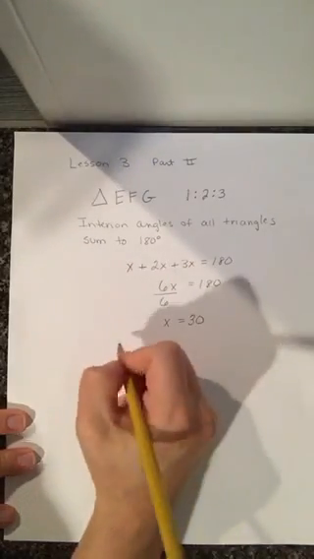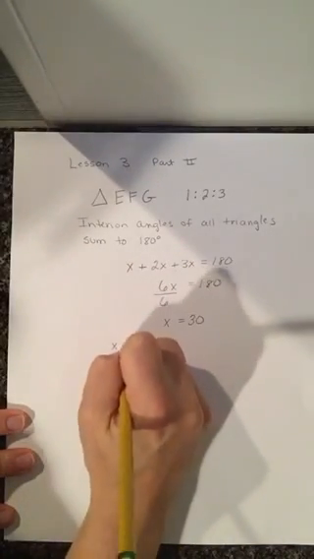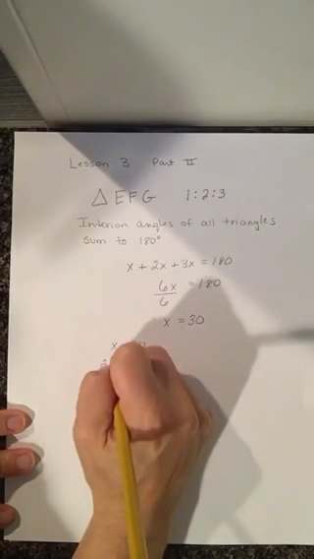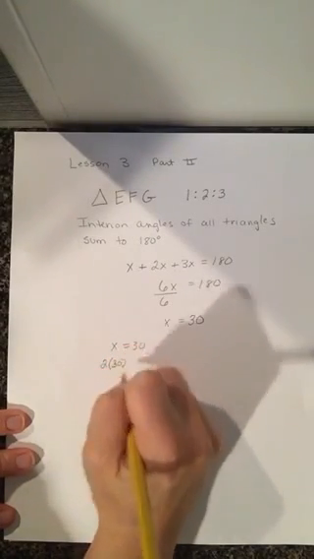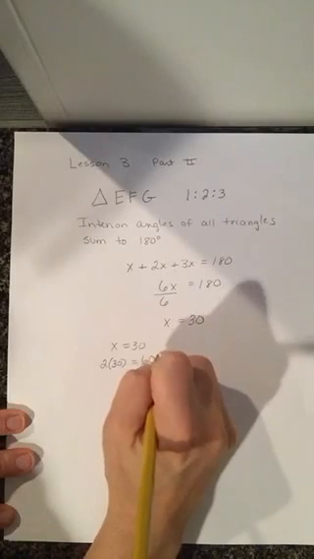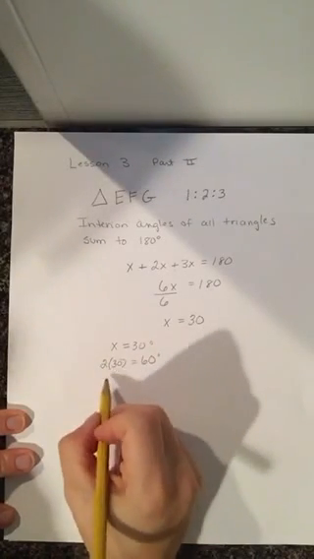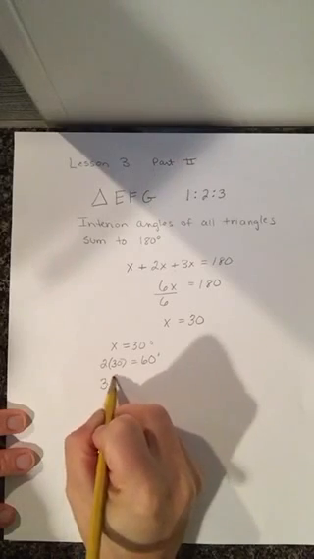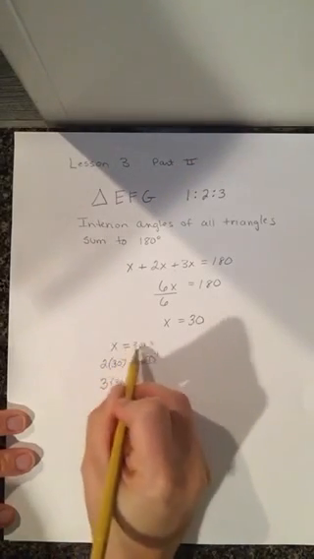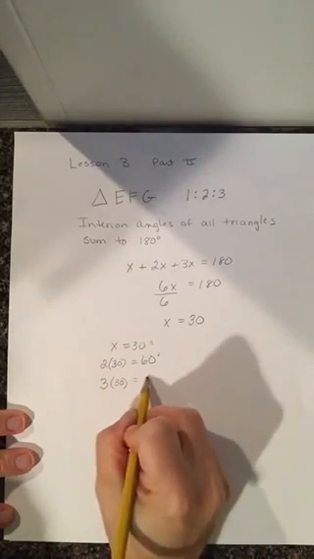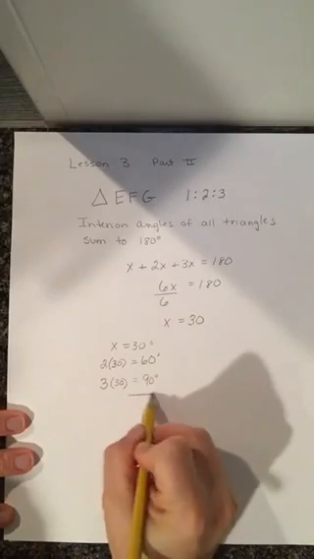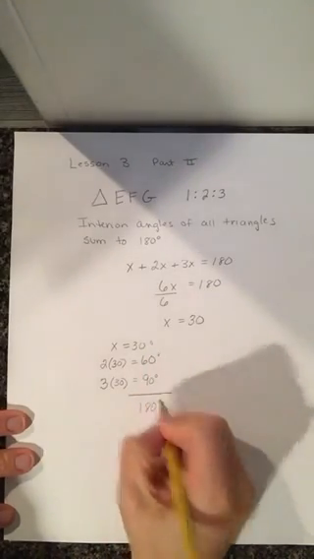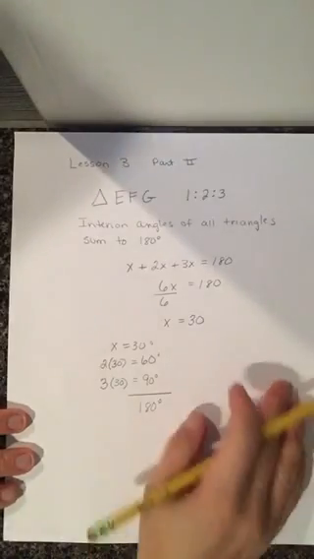Now, we're going to plug 30 in for x in each one of our angles. So the first angle was x, well, x equals 30. The second angle was 2x, so that means 2 times 30, and so that would be 60 degrees. And the third angle would be 3 times 30, because x is 30, and that's going to be 90 degrees. If we add 30 plus 60 plus 90, that gives us 180 degrees, and that makes sense.